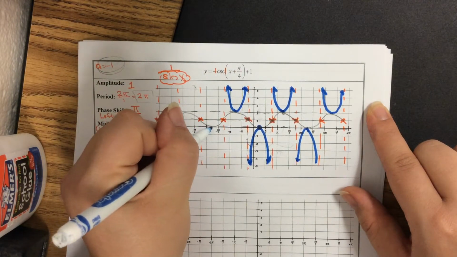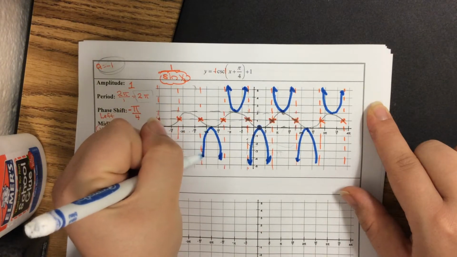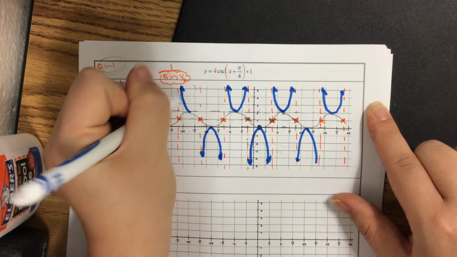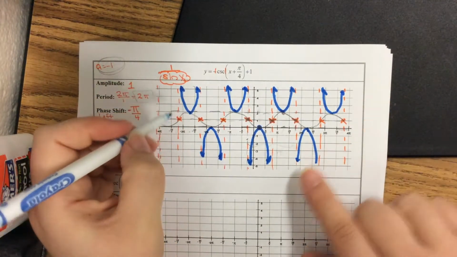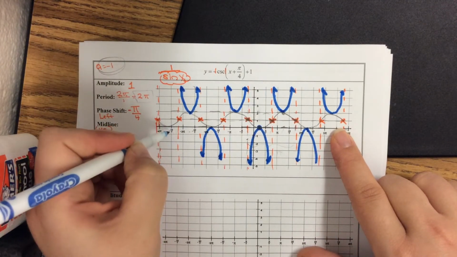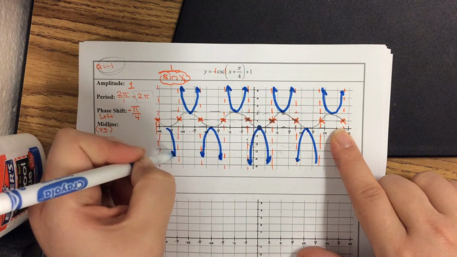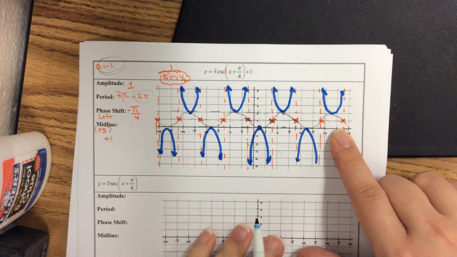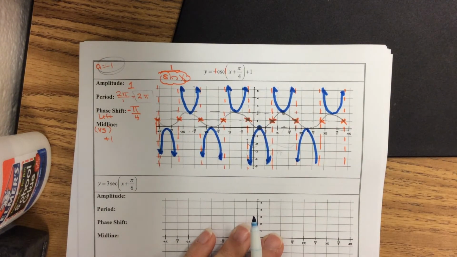So that's it for me today, guys. Good luck with graphing transformations. Remember, graph the sine or cosine function like normal, like we've been practicing. I believe in you. And then turn it into your cosecant and secant. Good luck.